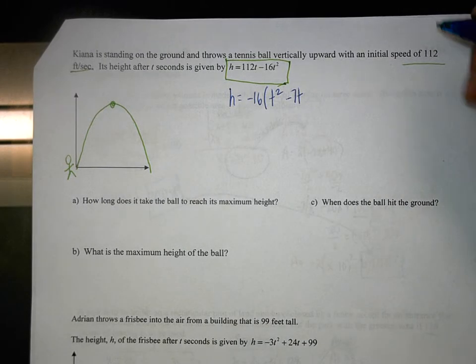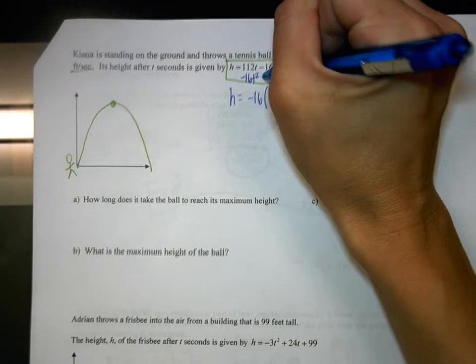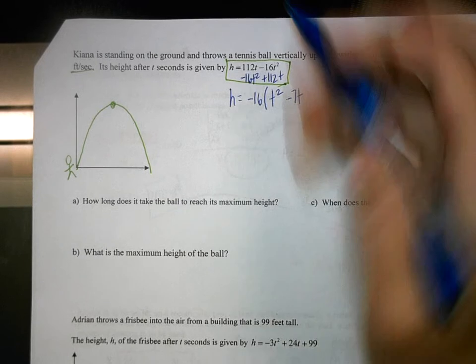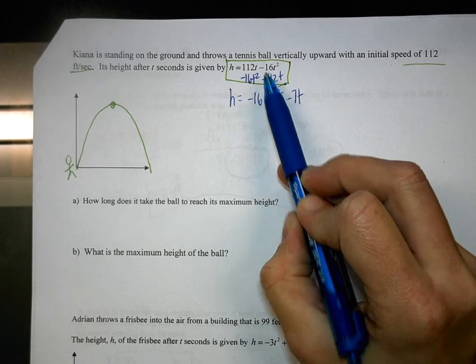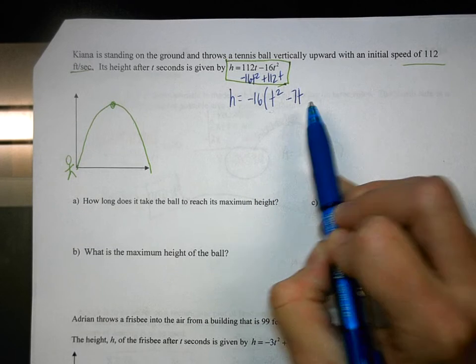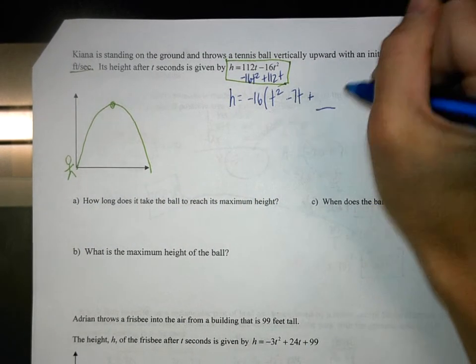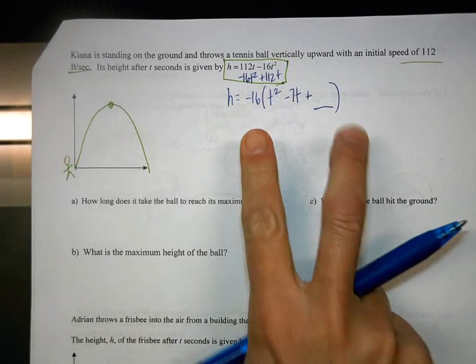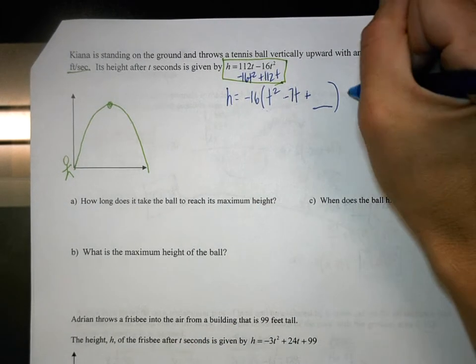Okay? Are we okay with how I got that information there? So I rewrote this as negative 16t squared plus 112t. I'm factoring out the negative 16. I get a positive t squared. When I take 112 divided by negative 16, I get negative 7t. And then I'm going to go plus a blank. Since I have negative 16 times a blank, I need a positive 16 times the blank.